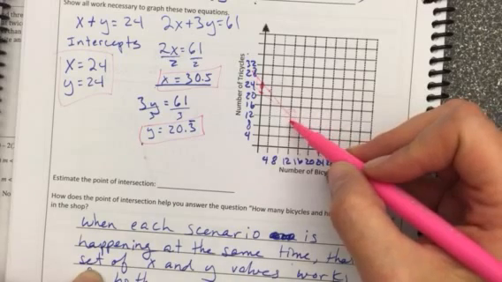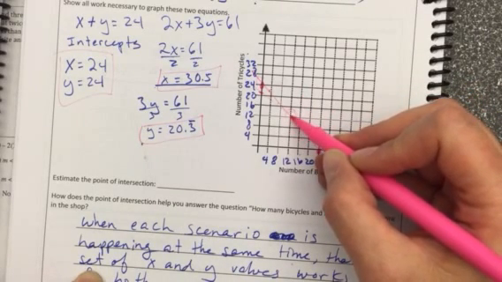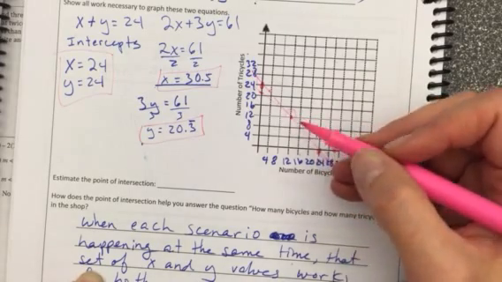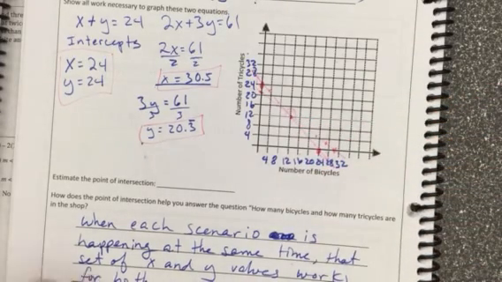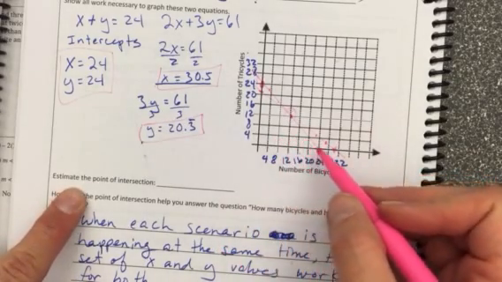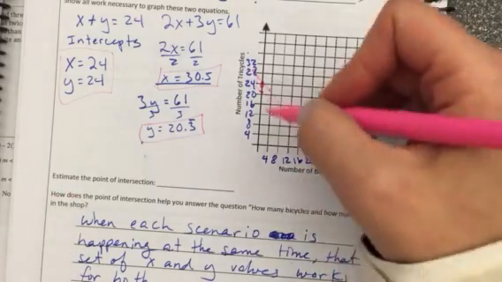But when both of these things are happening at the same time, there's one little set of values here that will make an intersection. Okay, so I believe it is that the bicycles are 11 and the tricycles are 13. It's just not drawn super well here.